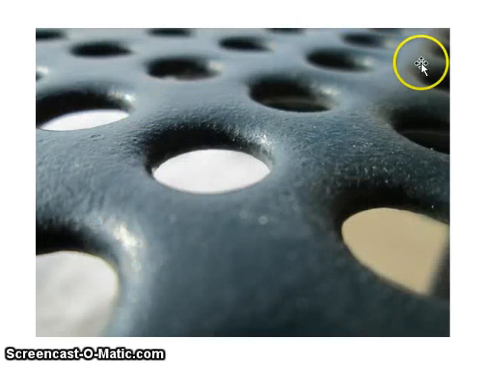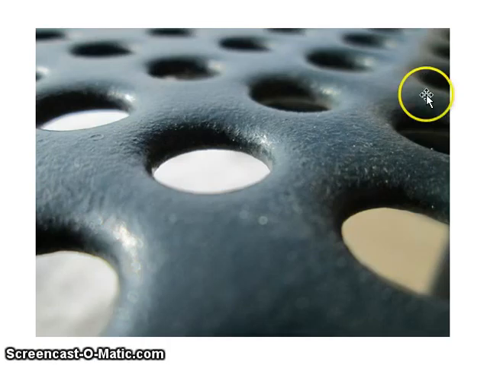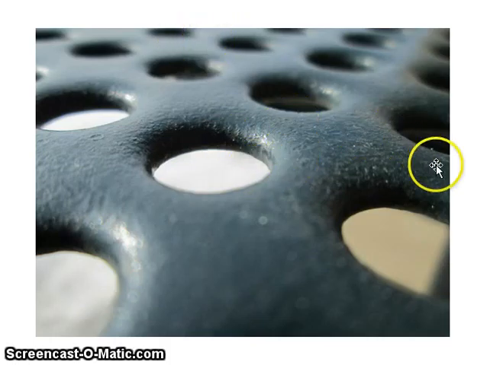Nice close-up photo using the macro, nice pattern. I kind of like the blurred out foreground and the blurred out area in the back here. But they could have tried repositioning the camera a little bit so there wasn't any blur, but I kind of like the look of that.